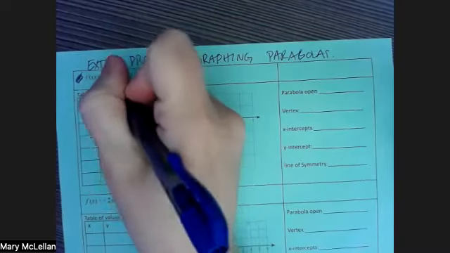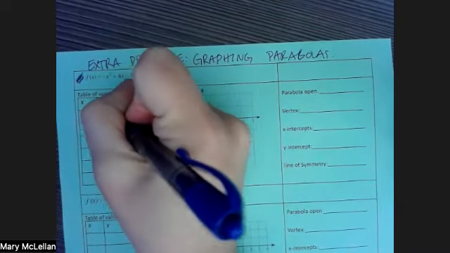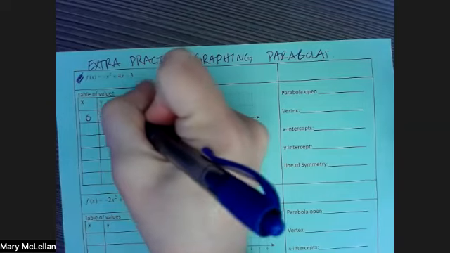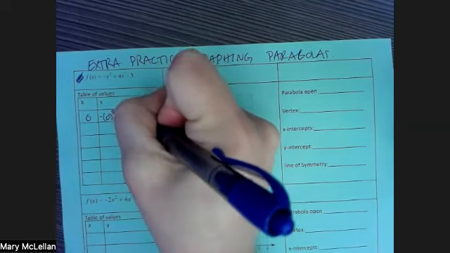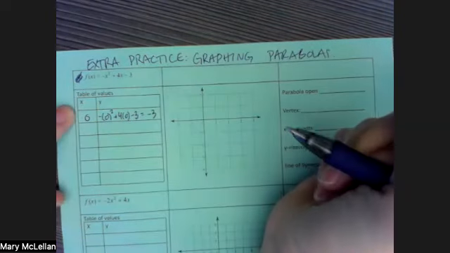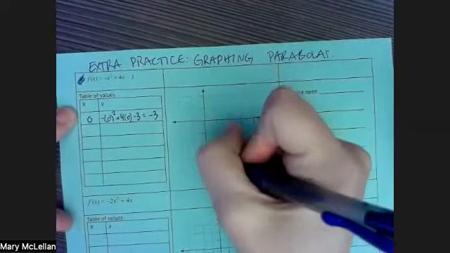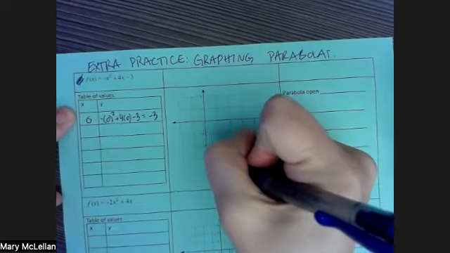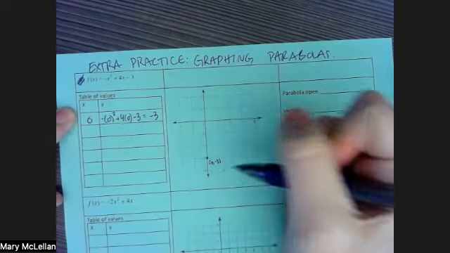All right, if I plug 0 in for x, I have negative 0 squared plus 4 times 0 minus 3, which equals negative 3. So when x is 0, y is negative 3. And that's this point right here. 0, negative 3. That's my y-intercept.